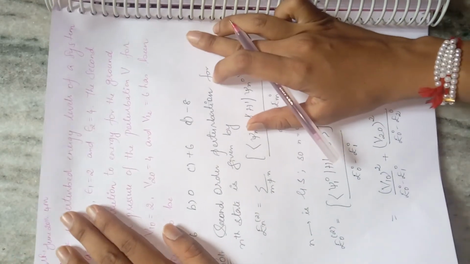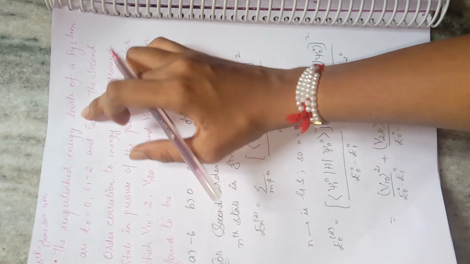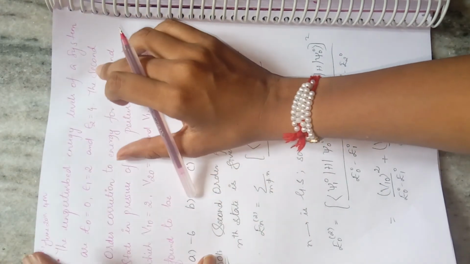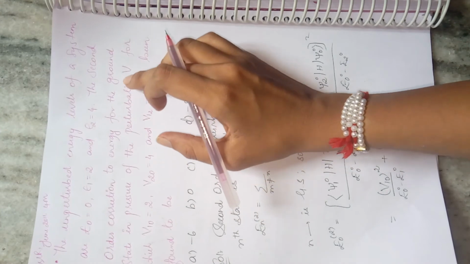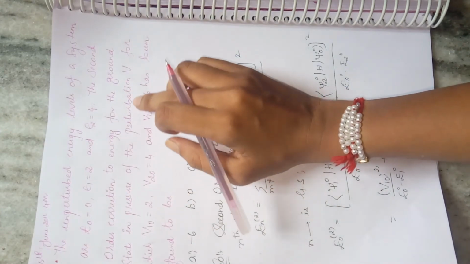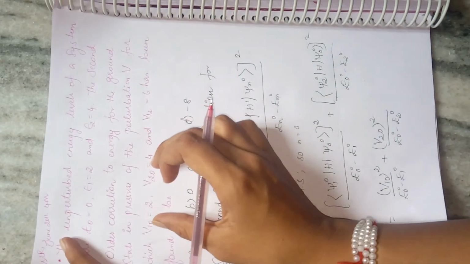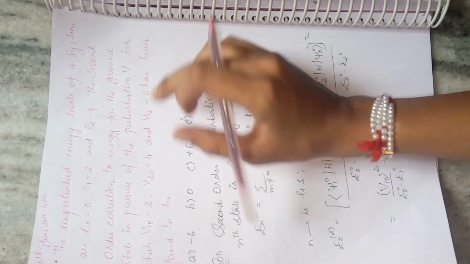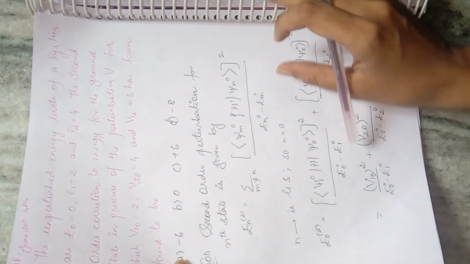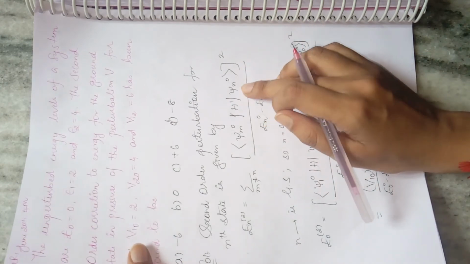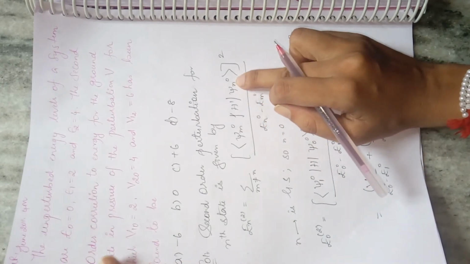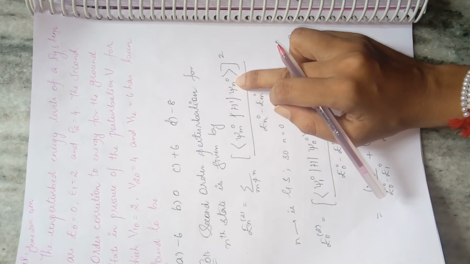So the question was: the unperturbed energy levels of a system have been given, and the second order correction for the ground state in the presence of the perturbation V has been found out to be something. They have given perturbation values. So from the equations we can see that n is always your ground state. Ground state means zeroth level, and then first, second and third.